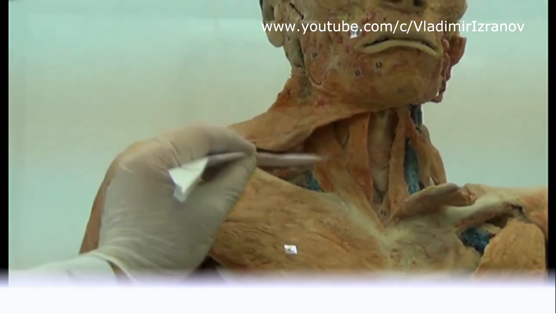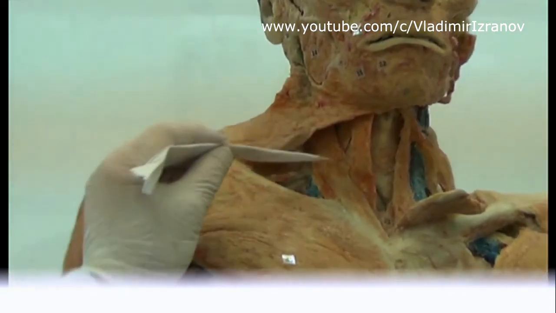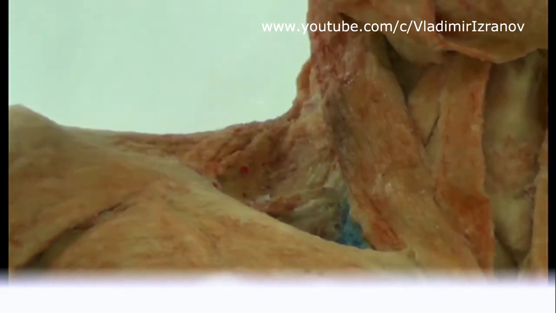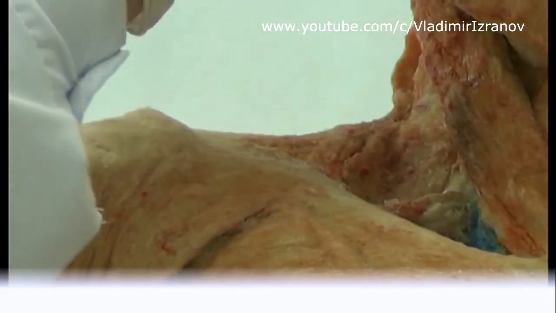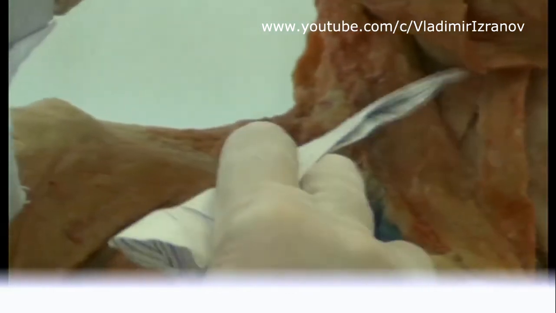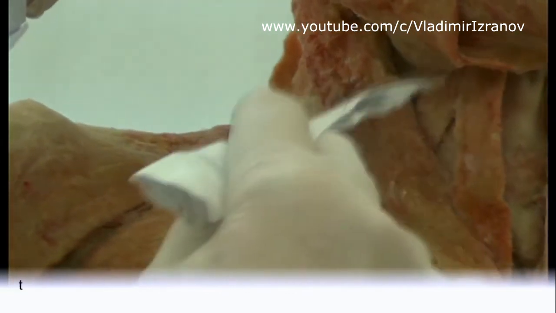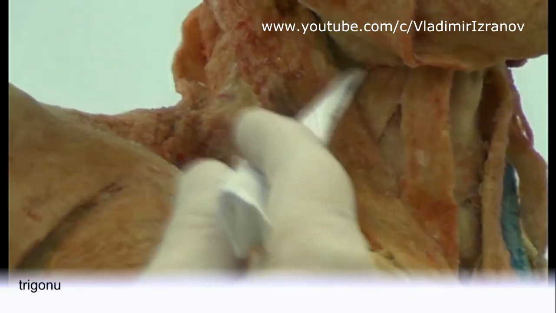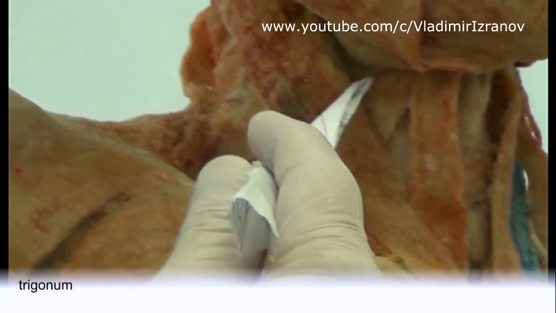This is one of them, trigonum omotracheale. This is the second, trigonum caroticum.